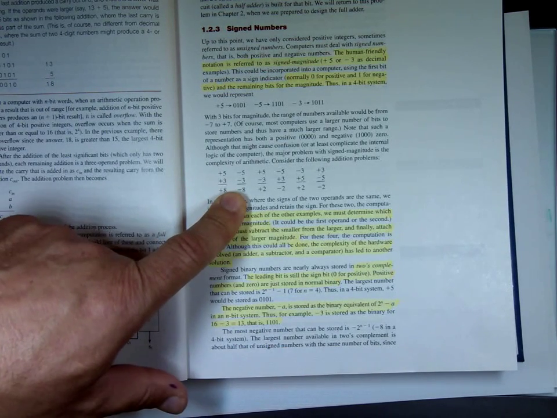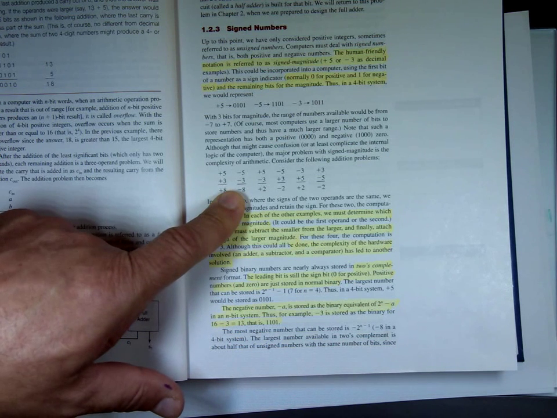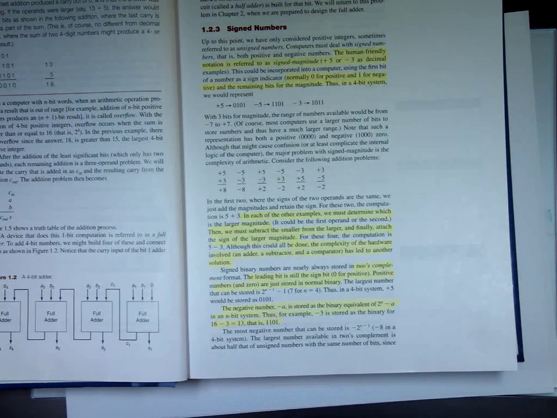If one of the numbers is positive, one is negative, I don't have that problem. You will not have an overflow problem if one number is negative and one number is positive. Because why? You're going to subtract. But when both numbers are the same sign, either both positive or both negative, there's a chance now you're going to overflow.